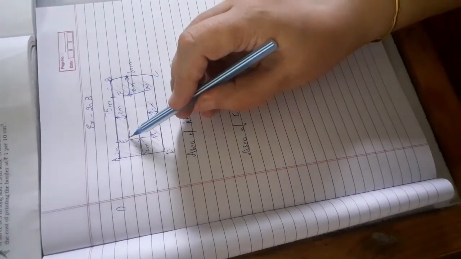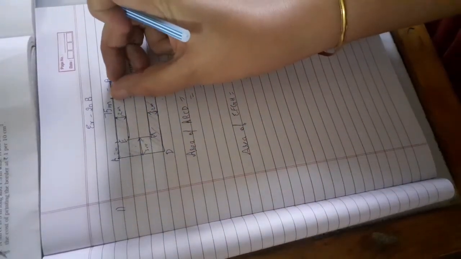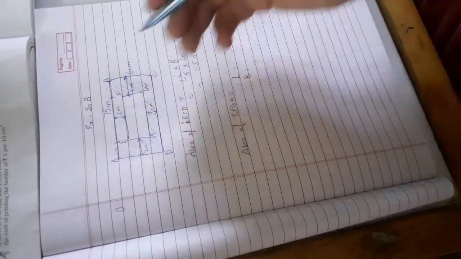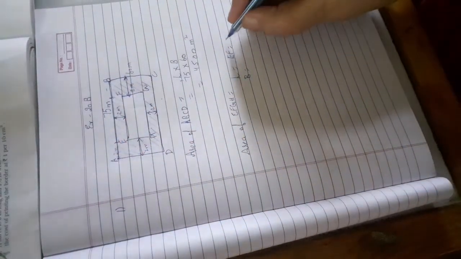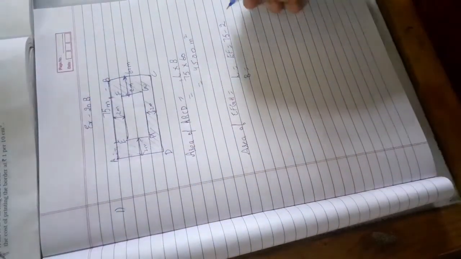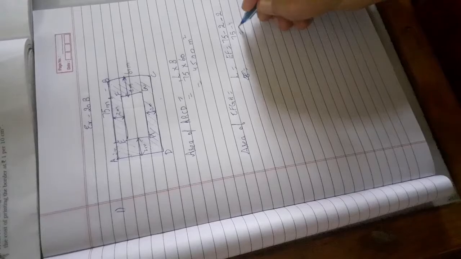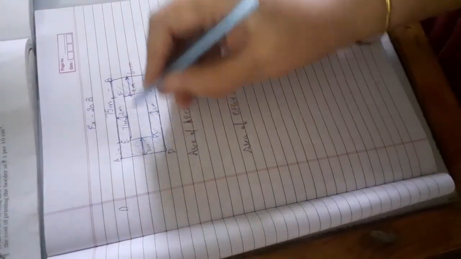So how can I get the length of EF? If from AB I subtract this much length and this much length, because this is 2 meters from here and 2 meters from here. So EF will be equal to 75 minus 2 from this side and 2 from this side. So it means 75 minus 4 is equal to 71. So 71 meters will be the length of EF.